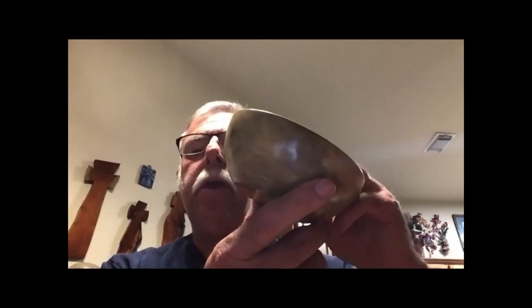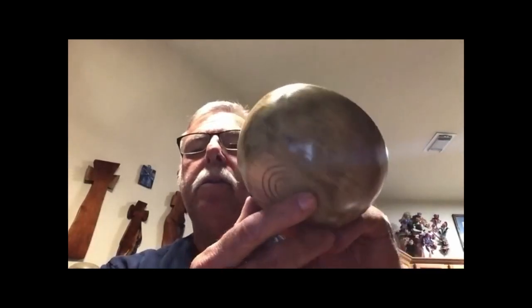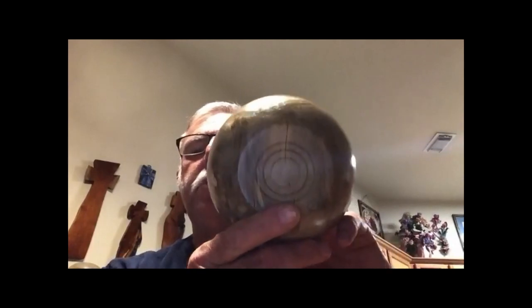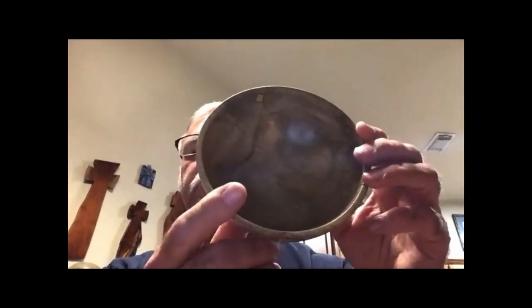So I've been turning a bunch of items. And the first thing here, I have a bowl here. It's from a lemon tree. And nice. That's nice. So I turned this one. It's about 6 inches diameter, about 2.5 inches tall.